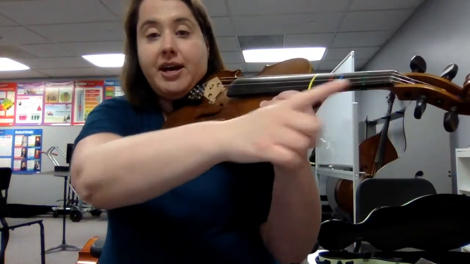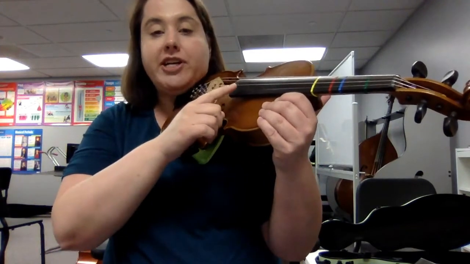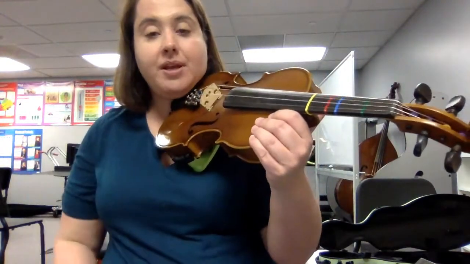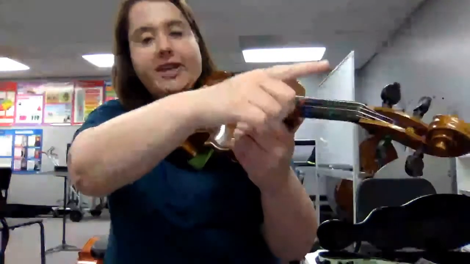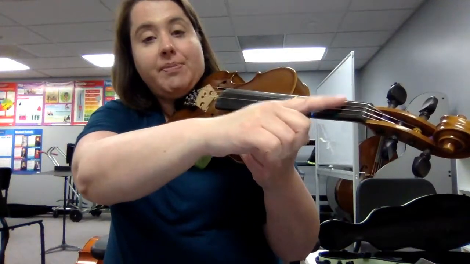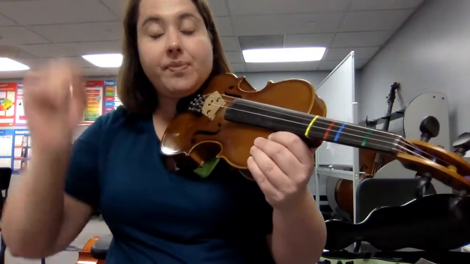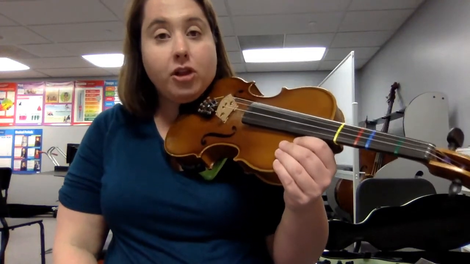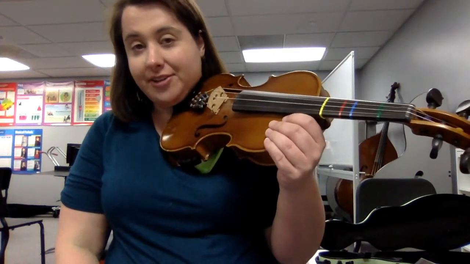My E string, it's so skinny because it makes a higher sound. Even though it's the same length from the nut to the bridge, because the string is skinnier, it's less total string that's vibrating. And then my G string, even though it's the same length from the bridge to the nut, because it's a thicker string, it's more total string that's vibrating. And it makes a lower sound. So the more string that's vibrating, the lower the sound is. The less string that's vibrating, the higher the sound is.